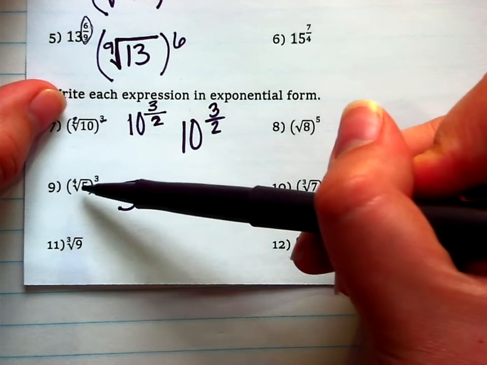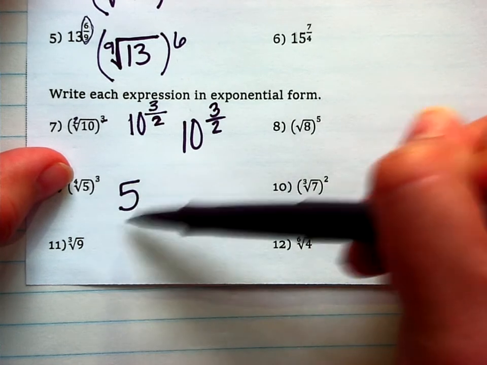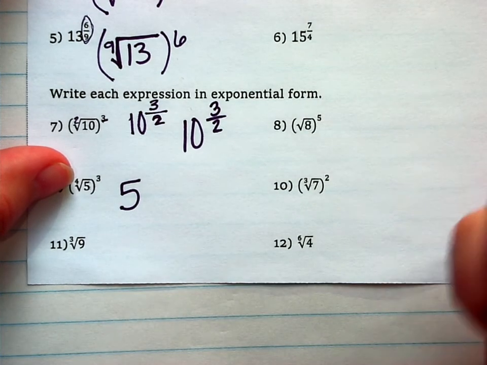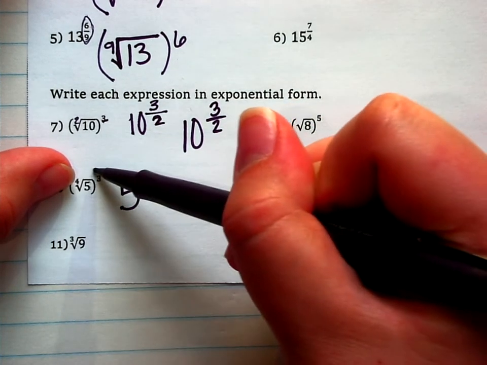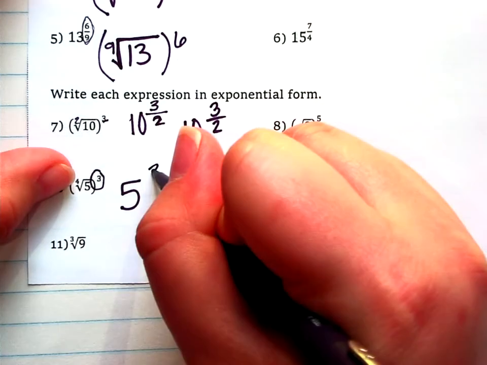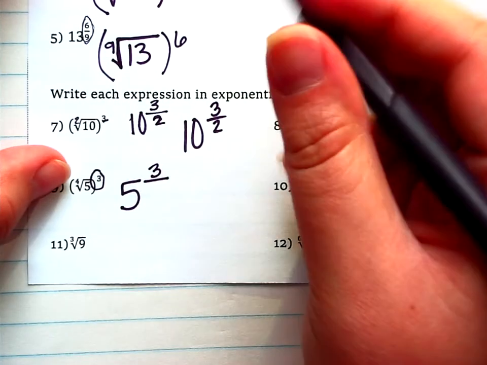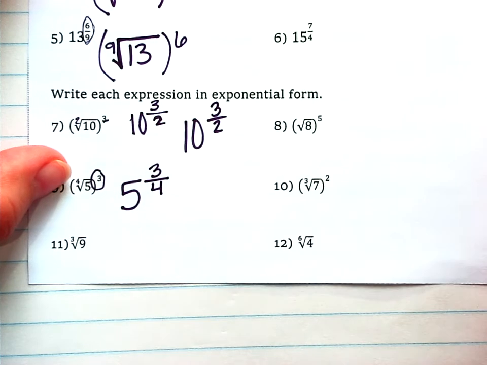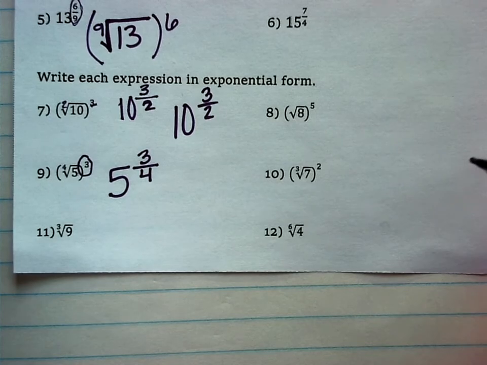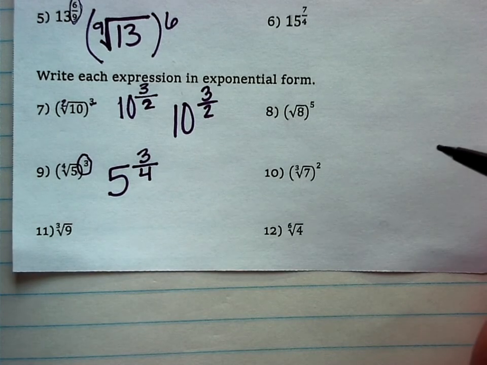So for number 9, we have 5 under the radical, so that's going to be our big number. And let's figure out the fraction. 3 is our power. That makes it the flower. Goes on top. 4 is the root. It goes on the bottom. Okay.